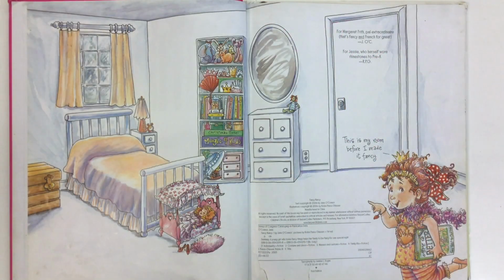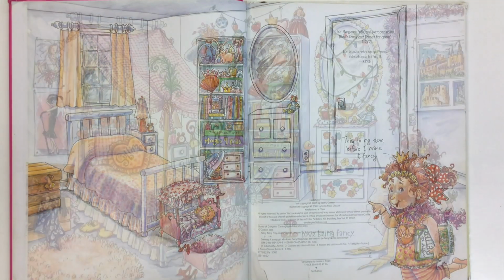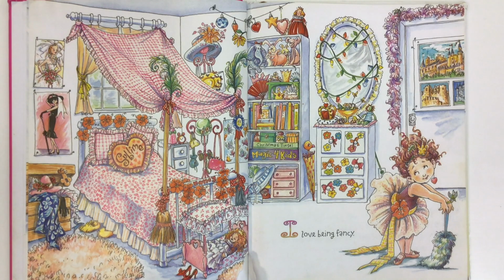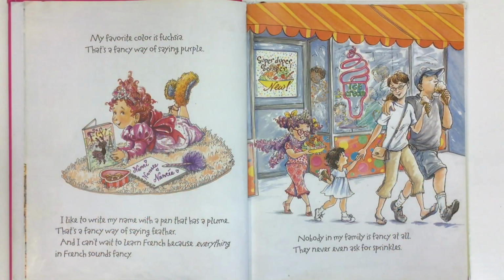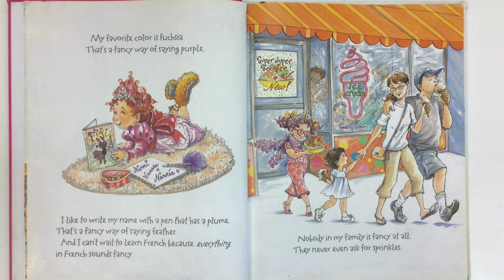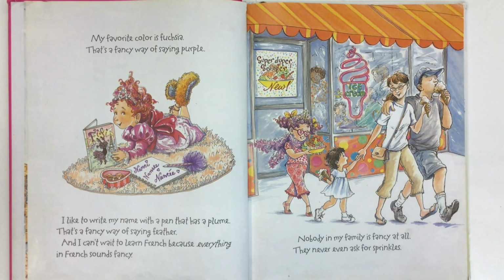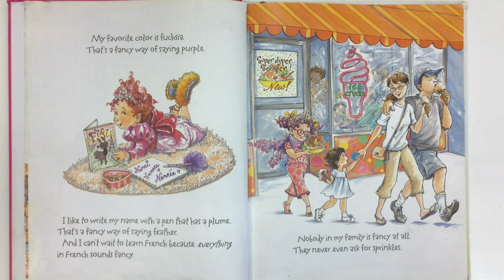This is my room before I made it fancy. I love being fancy. My favorite color is fuchsia. That's a fancy way of saying purple. I like to write my name with a pen that has a plume. That's a fancy way of saying feather. And I can't wait to learn French because everything in French sounds fancy.